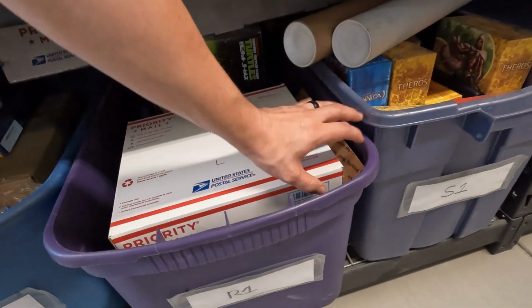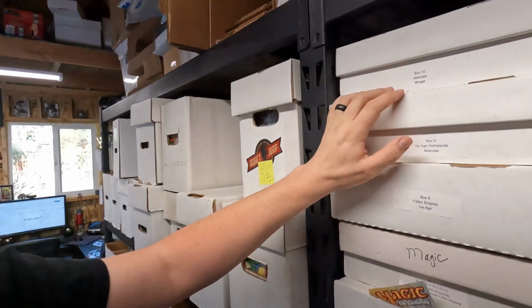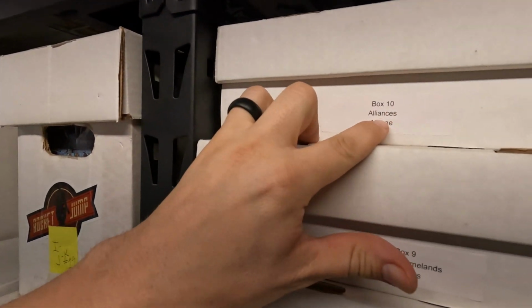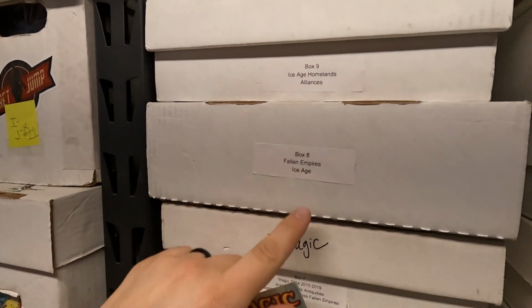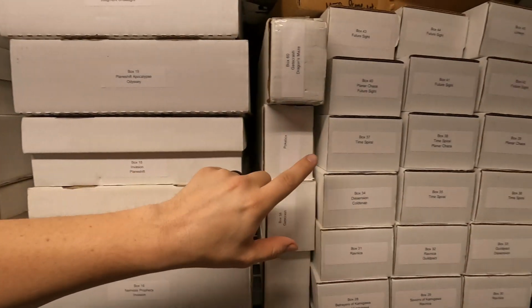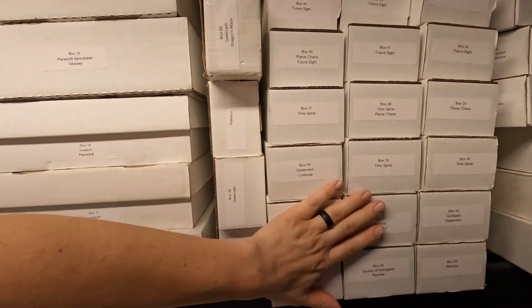Sometimes I pre-pack things to make it a little easier. And the other thing I do is for magic cards, I do box numbers. I sell a lot of magic cards. I have a ton of them. I'll do things like box 10, Alliances Mirage, box 9, Ice Age, Homelands, Alliances, things like this right here. As you can see, I have a ton of magic cards. This is one way that I organize them.